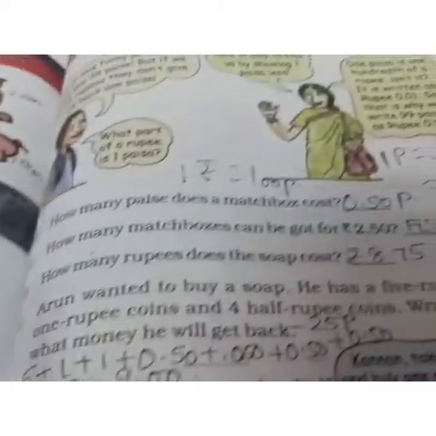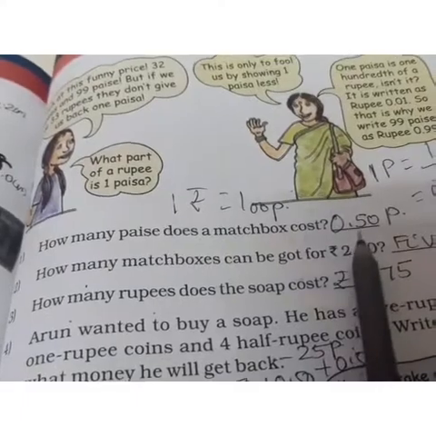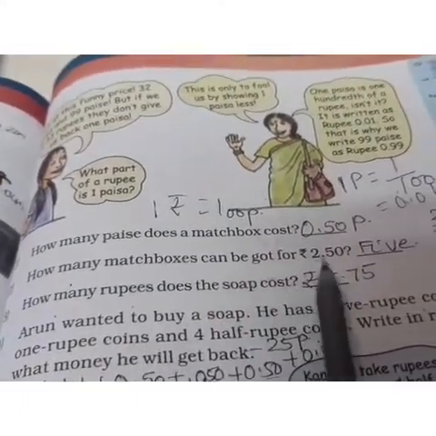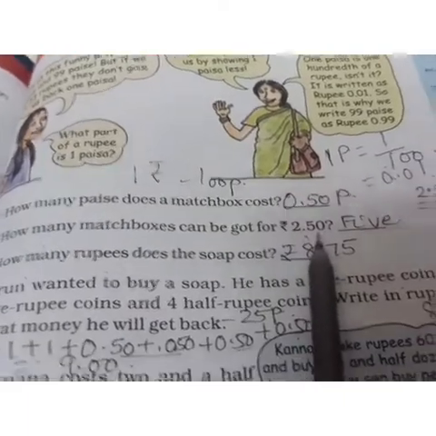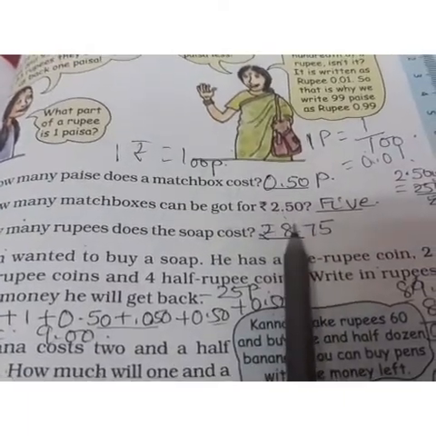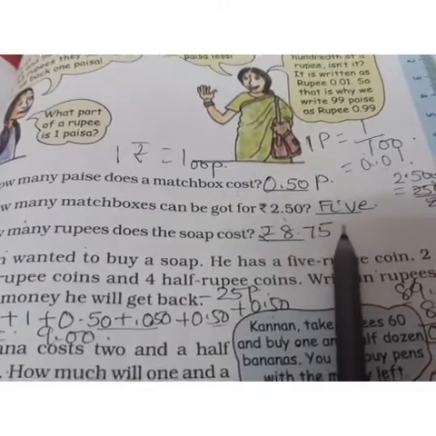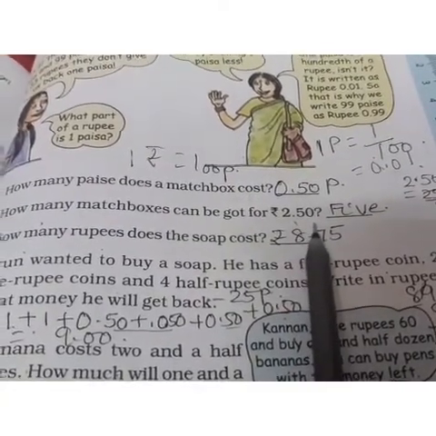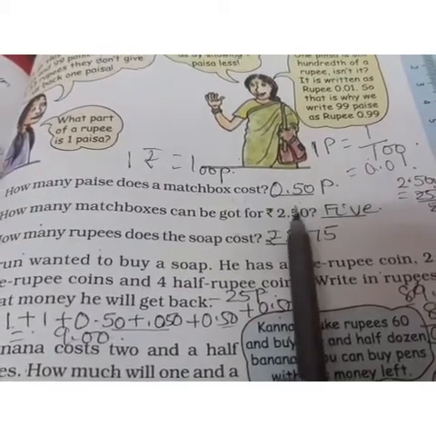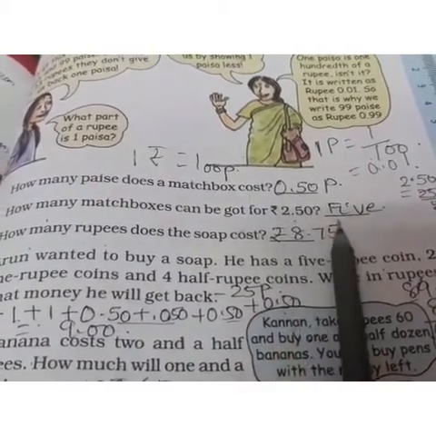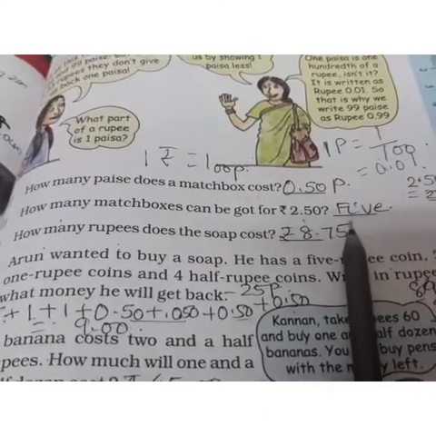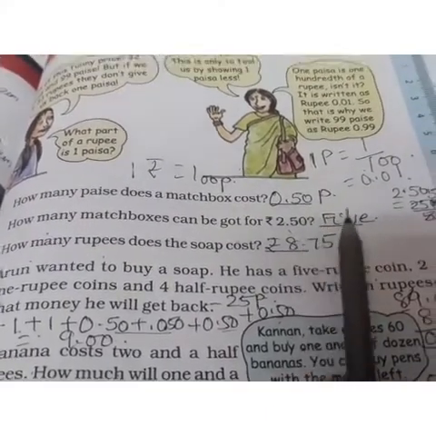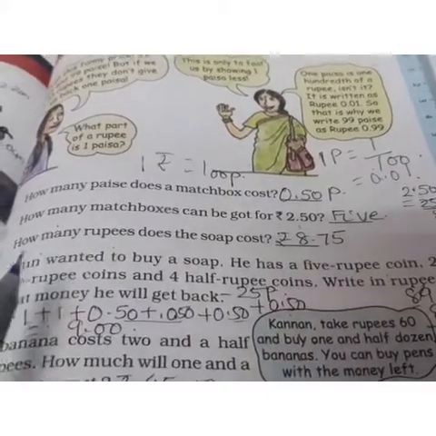So we will write here 0.50 rupee. How many matchboxes can you get for 2 rupees 50 paisa? First of all we have to convert 2 rupees 50 paisa into paisa. 250 paisa will be there, and then we will divide it by 50, and you will get 5. So you can buy 5 matchboxes from 2 rupees 50 paisa. The whole solution I have done in the notebook that I'll send you.